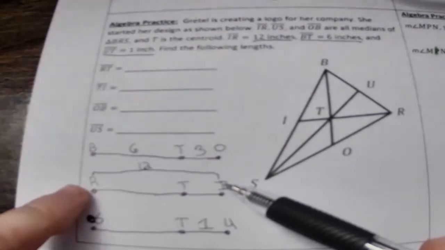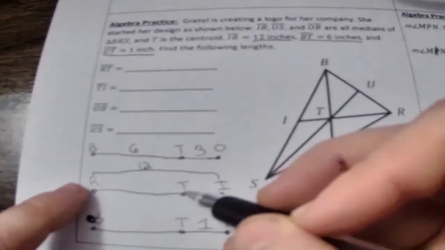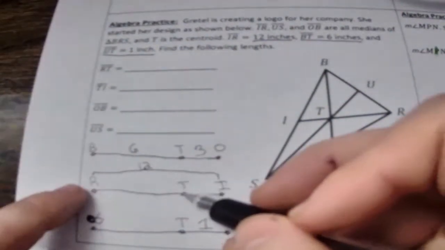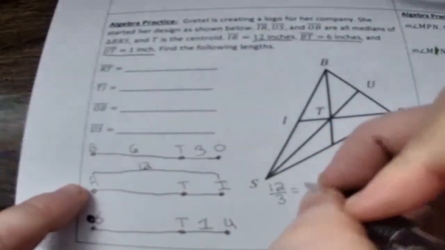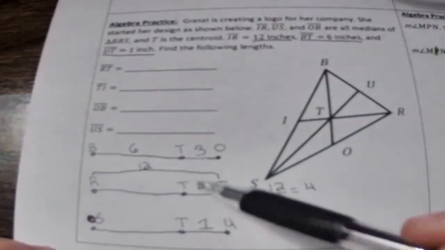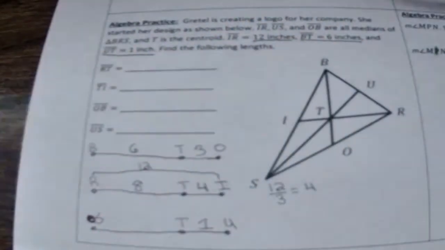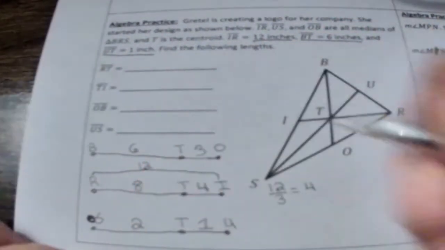RI, we were given the full length. What I like to do is find the smaller portion, because each line is broken up into thirds. So this part's 2/3, this one's 1/3. If I did 12 divided by 3, I would get 4. So by dividing by 3, I get the small portion. This portion will be 4. This one has to be twice as big, so this portion is 8. And if you notice, if I add them together, it in fact equals 12. Now ST will be twice as big as the small portion, so this one will be 2.